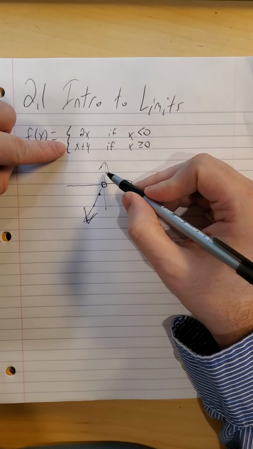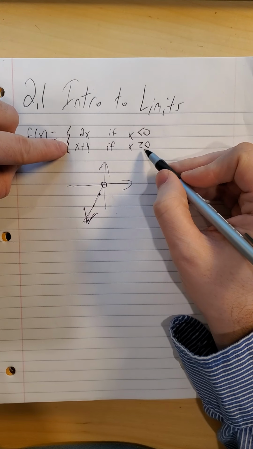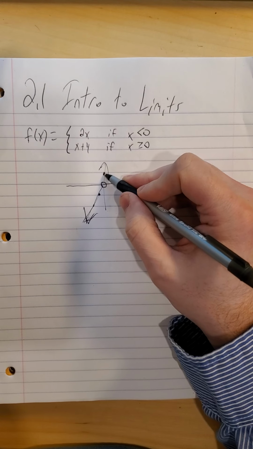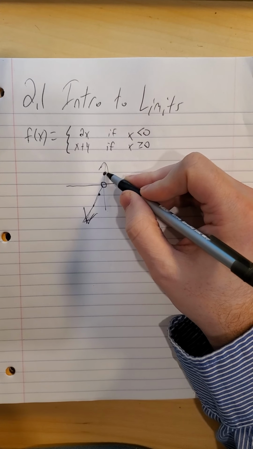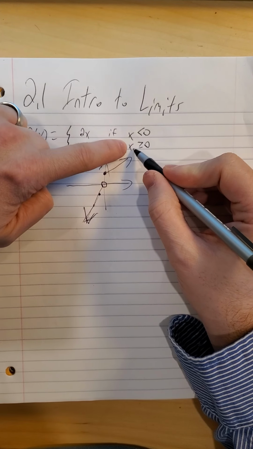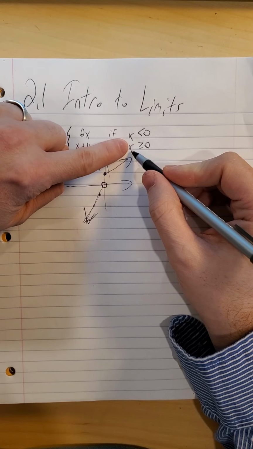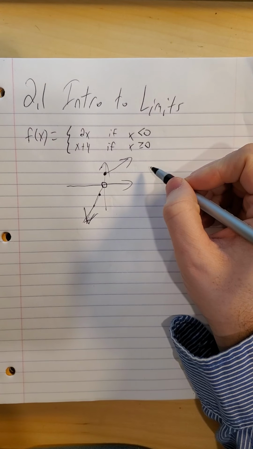Part 2, we have a y-intercept at (0, 4). Because of the or equals, we actually get to use it, and we have a slope of positive 1. And we're going to the right because of the criteria that this is true when x is at least 0.